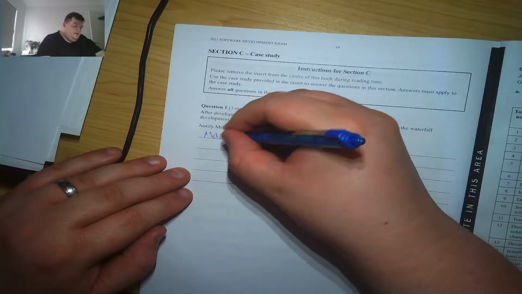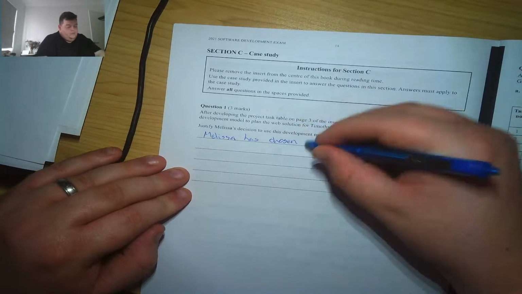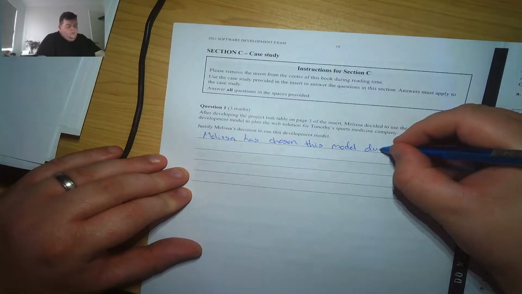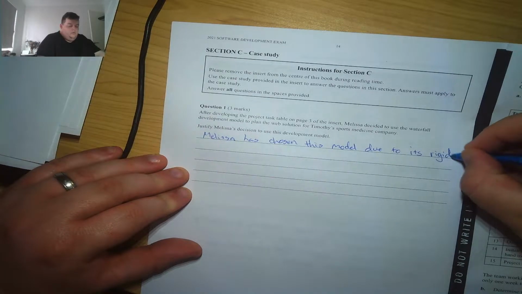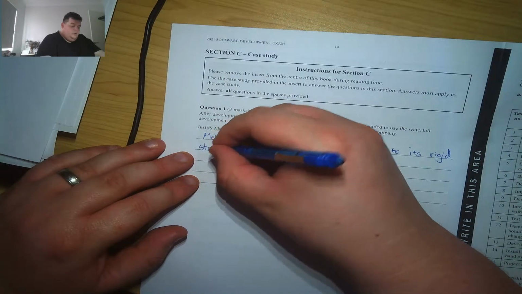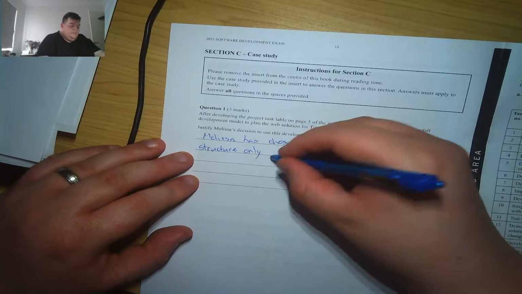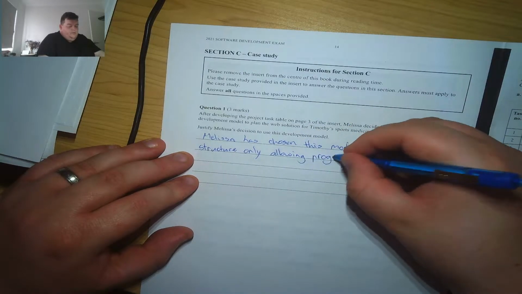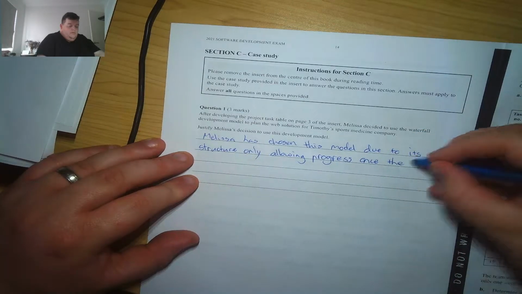So Melissa has chosen this model due to its rigid structure, only allowing progress once the previous stages are completed.